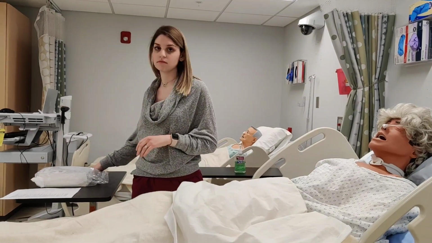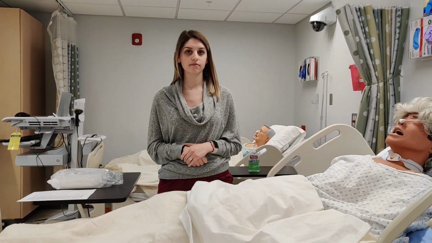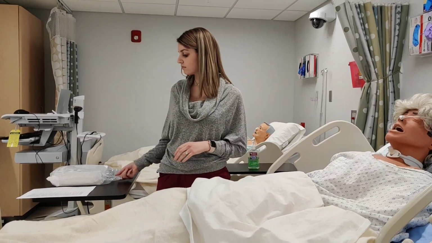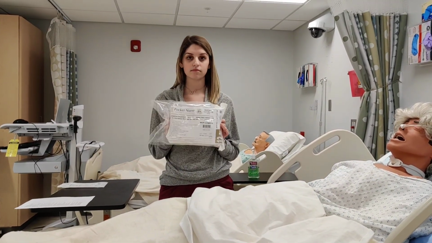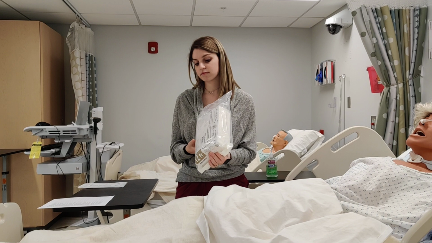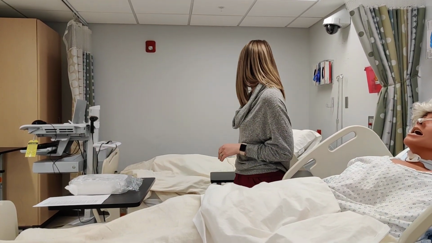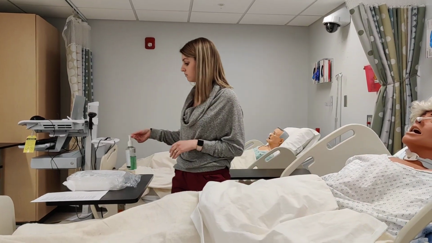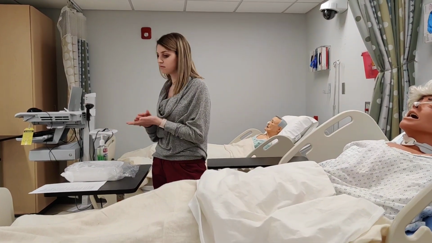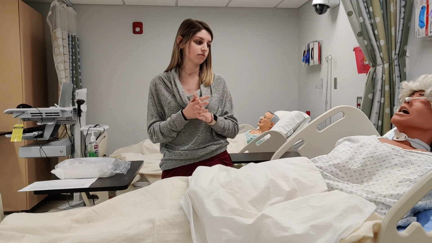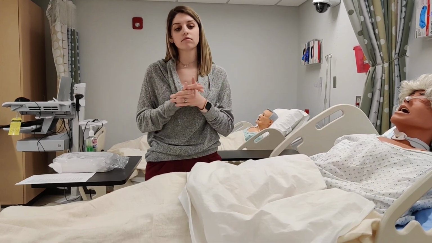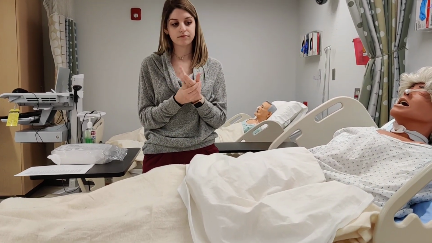Hi guys, today we're going to work on placing a urinary catheter. A couple different ways you can place one. Today we're going to do an indwelling catheter. In the clinical setting, you will learn about straight catheters. Those are catheters that are not left in the bladder. We simply remove the urine and then take the cath back out again.